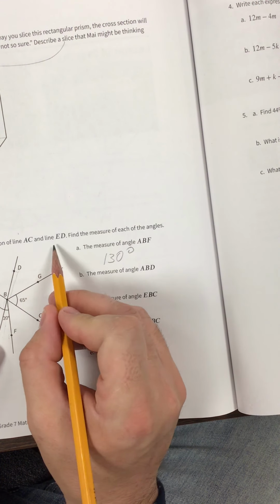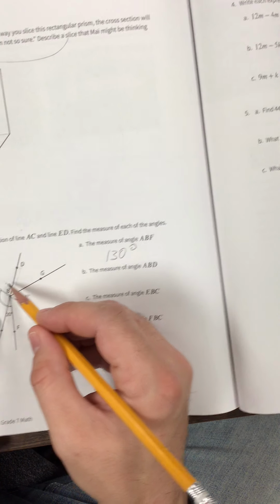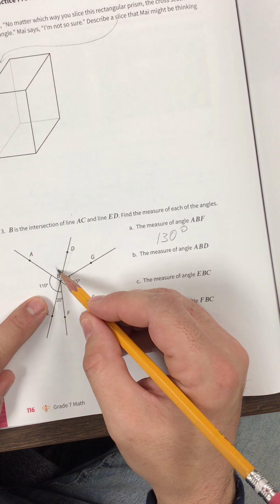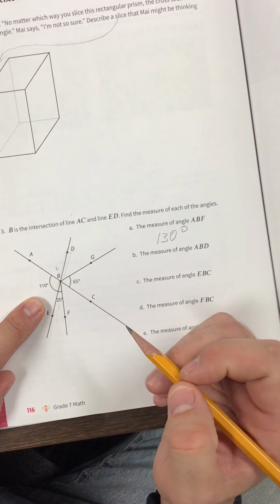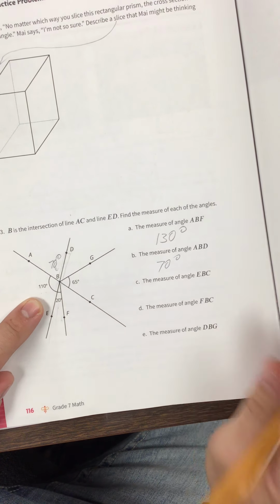Now, we had to go back and remember that ED is a line. That means these two added together, sorry, I was off the screen there, these two added together must be 180. 110 plus what is 180? And that would be 70 degrees.